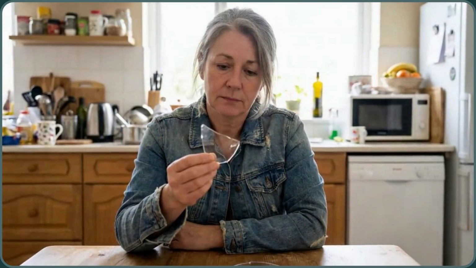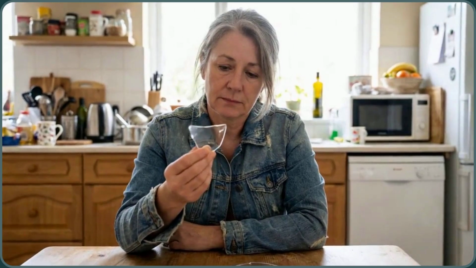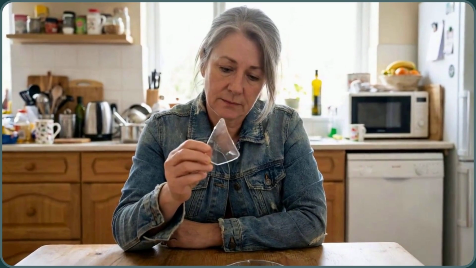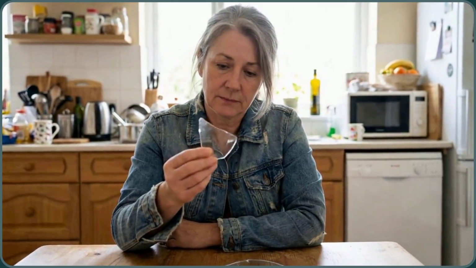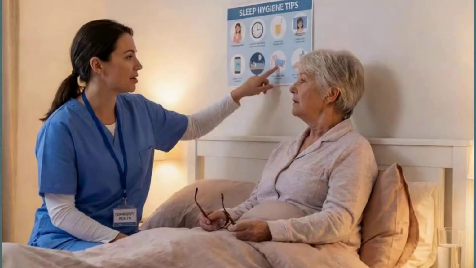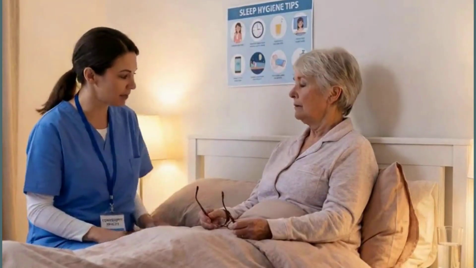If suicide risk is present, implement suicide precautions, remove harmful objects, provide close observation, maintain a safe environment. Safety is always priority number one. Sleep and nutrition are not minor details in depression.